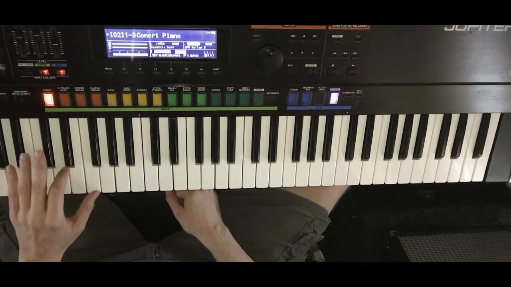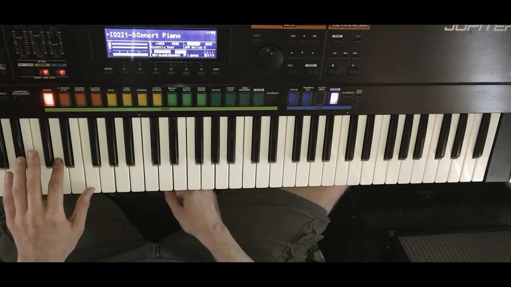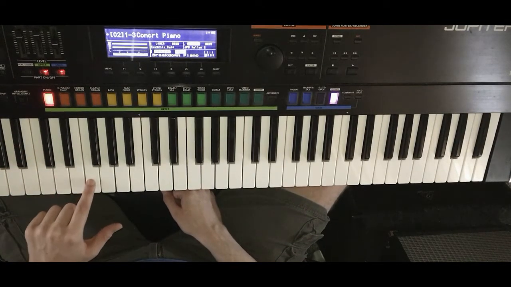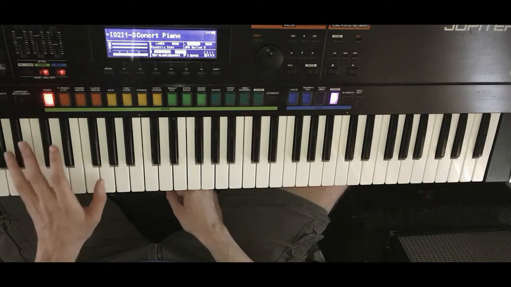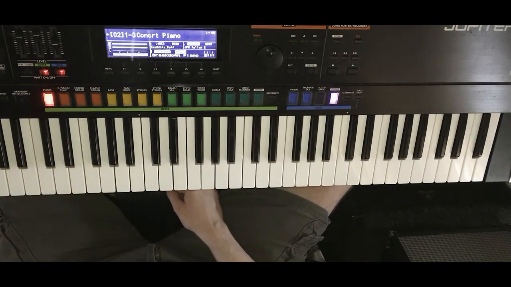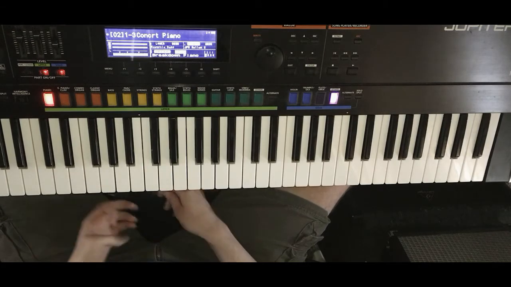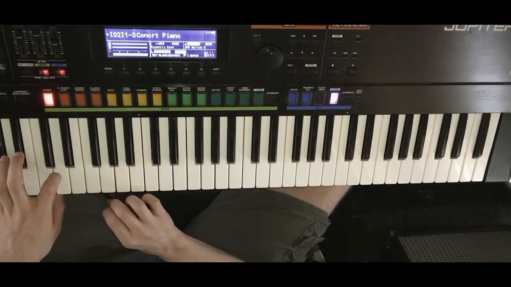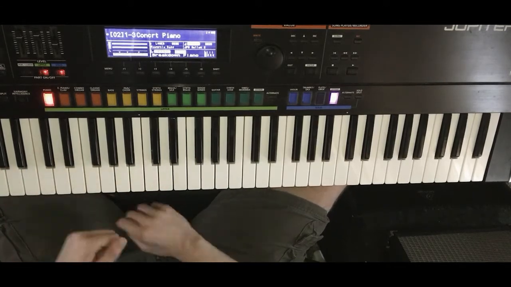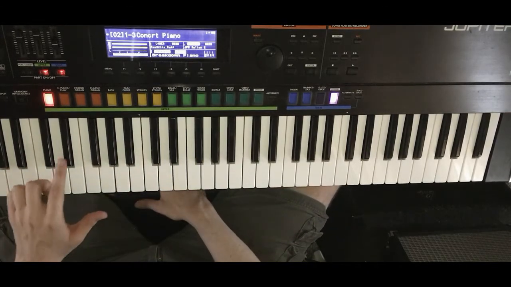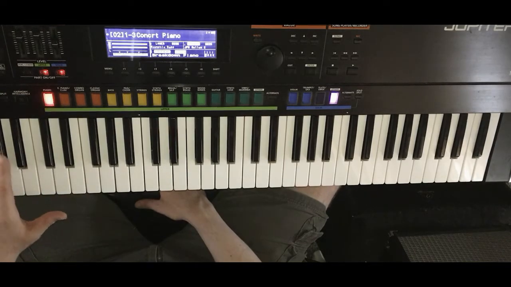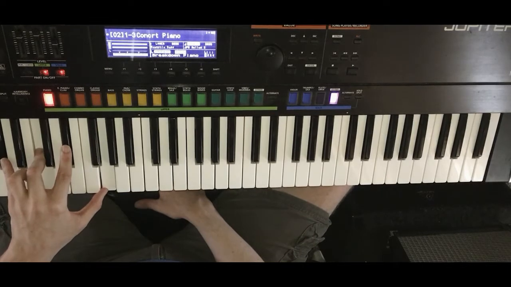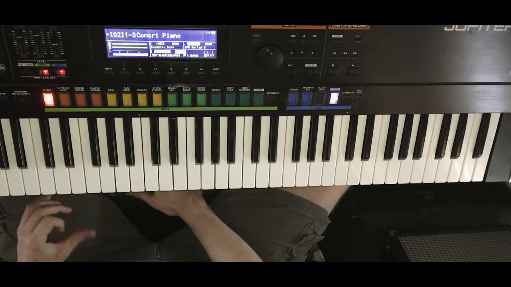The next one is B flat major, which is B flat, D, and F. You can add a G, which would make it a G minor 7th chord in first inversion. The third chord is A flat major 7, which is A flat, C, E flat, and G. And then back to B flat major again.